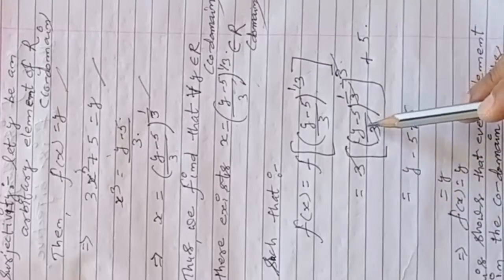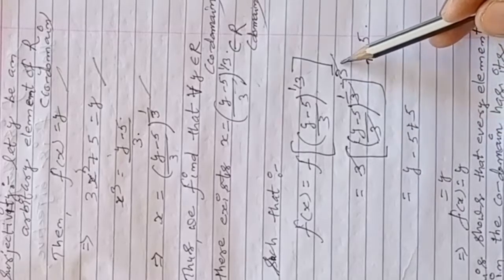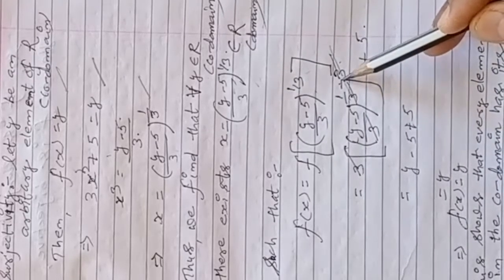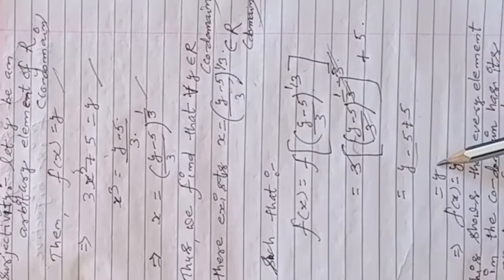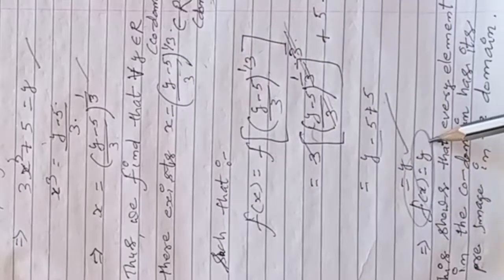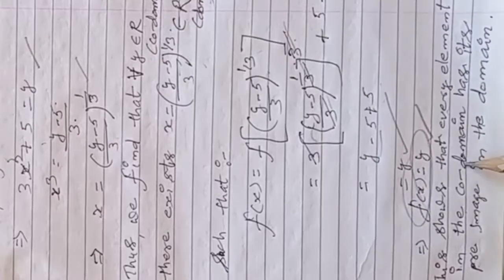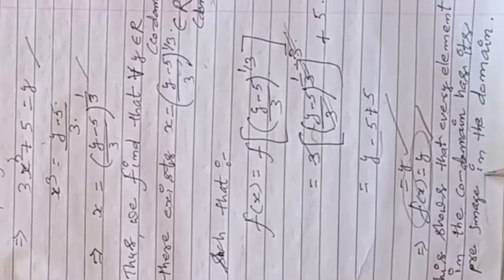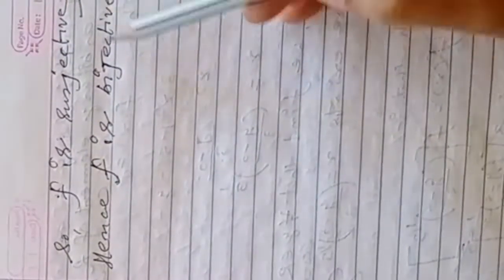So 3 times (((y - 5)/3)^(1/3))³. So 3 will be cancelled out, 3 will be cancelled out here. So it will be y - 5 + 5 = y will come. So f(x) = y we obtained. This shows that every element in the codomain has its pre-image in domain. So it is clearly observed that f is surjective and hence f is bijective.